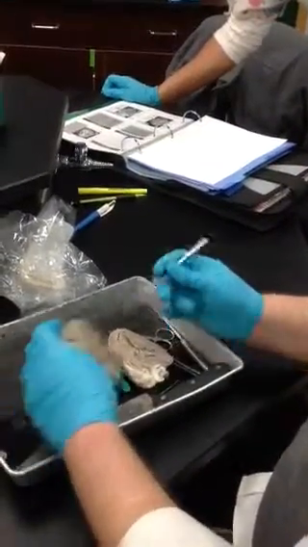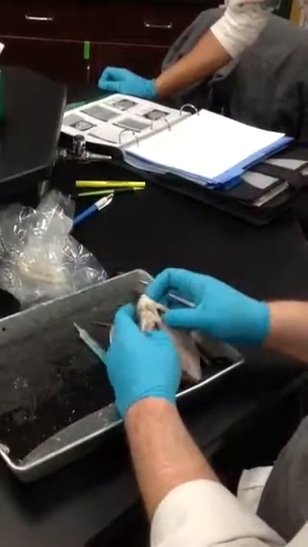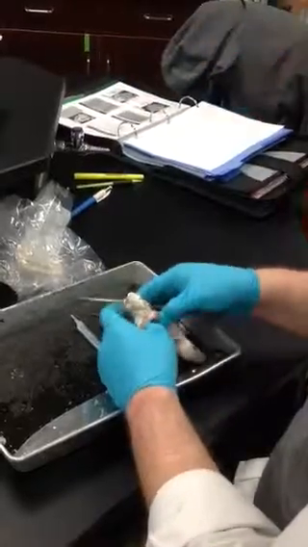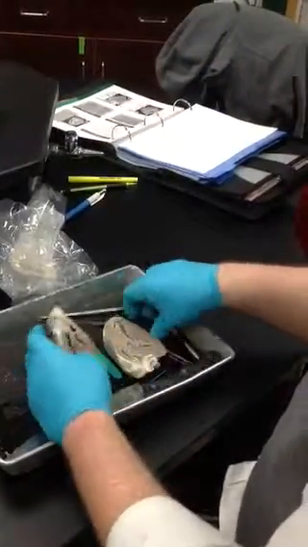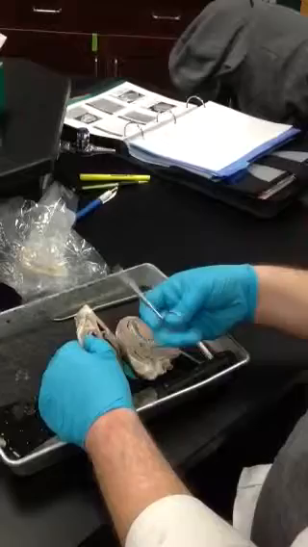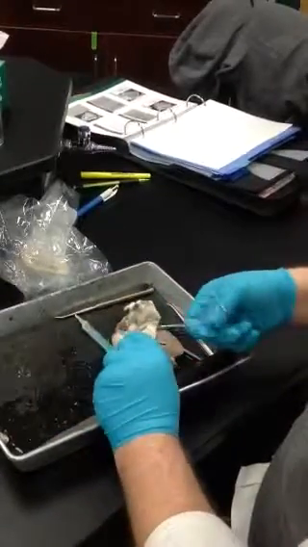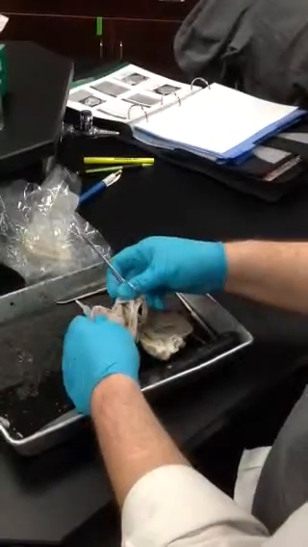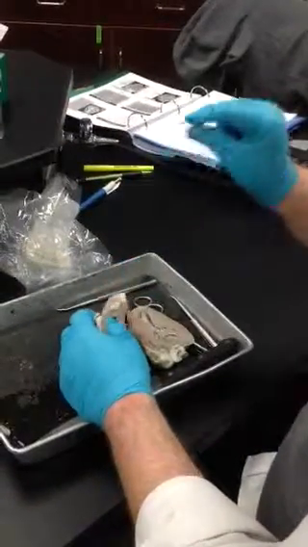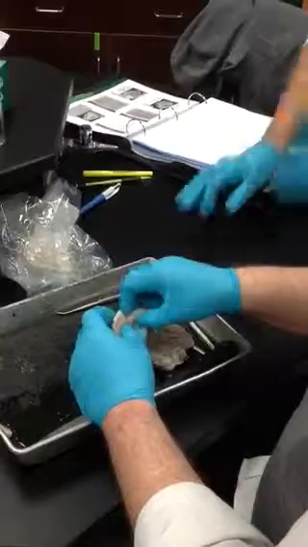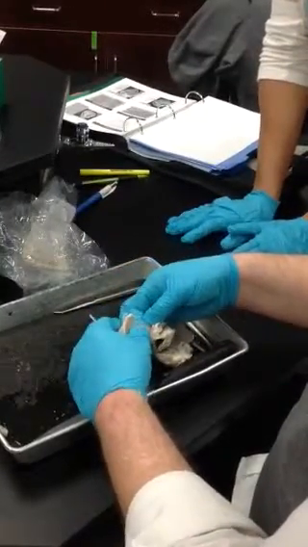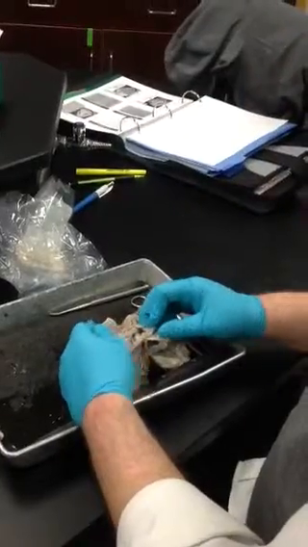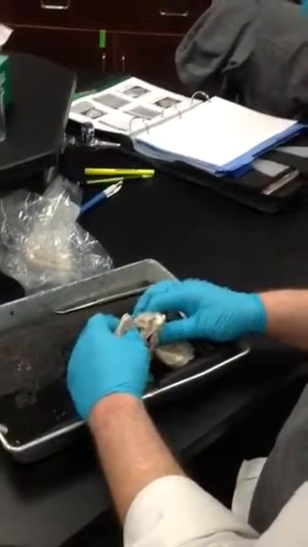Pectinate muscles are going to be up in the atria. When you get up into the atria, look at the body wall. Let's cut this open. Up here, the wall is made up of pectinate muscles. So these are the ridges within the atria.